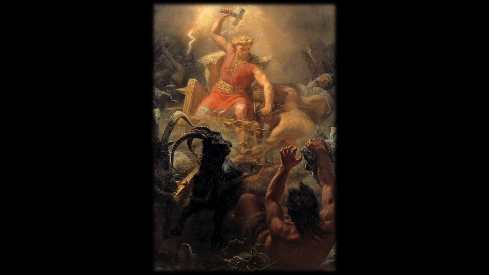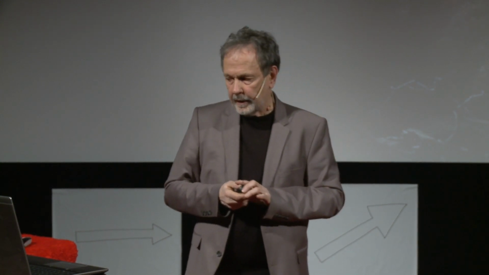So, for example, here is the Aesir god Thor with his flashing hammer, fighting other gods and intervening in people's lives. And there was a time when people actually believed in the existence of this deity, and there are still some people that actually do that.